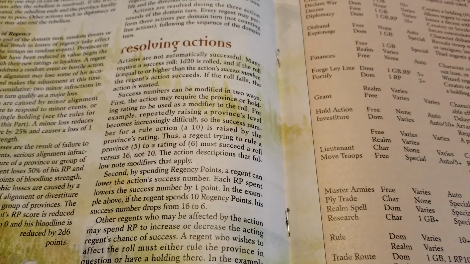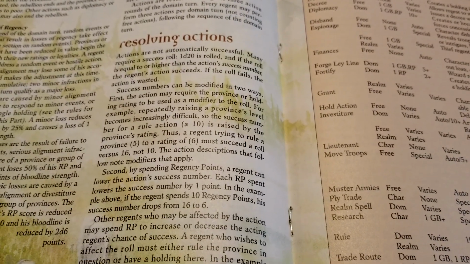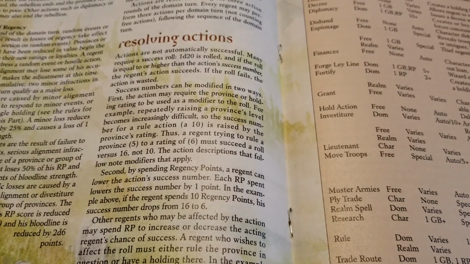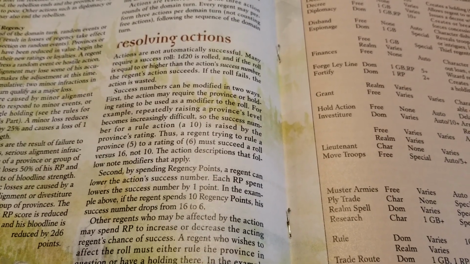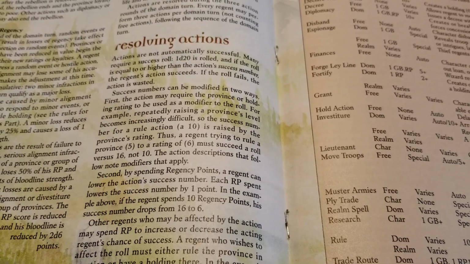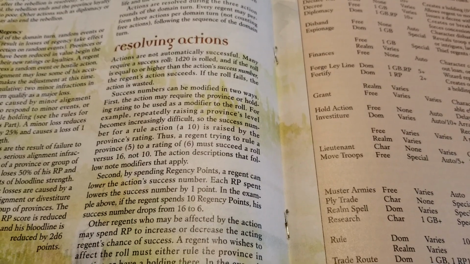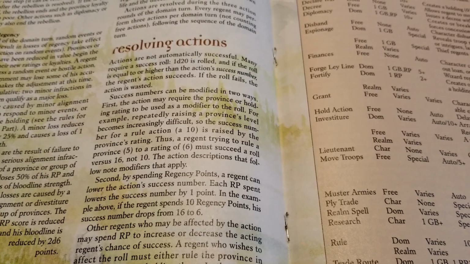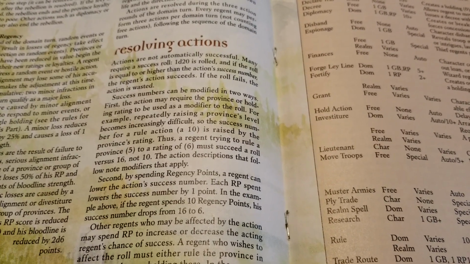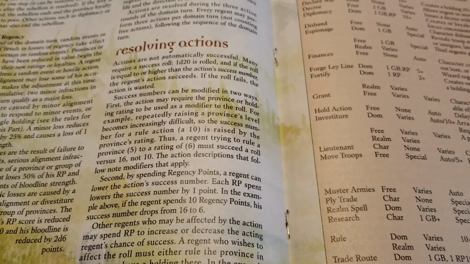Secondly, you can spend regency points, but so can your opponents. A regent can lower the success number by 1 per regency point, essentially. So if you spend 10 regency points in the above example, you would drop it to a 6 up, which is a pretty good roll, but again, still gets pretty salty when you fail that and you just wasted a month, a domain turn or domain action, and then 10 regency points on top of it.